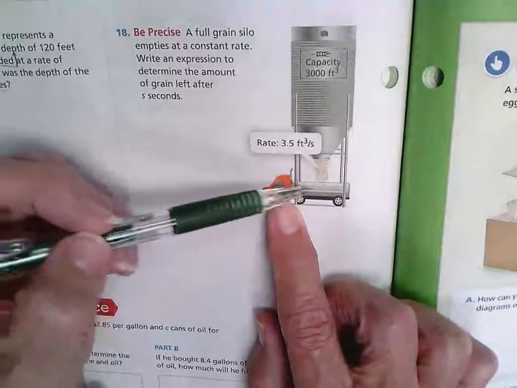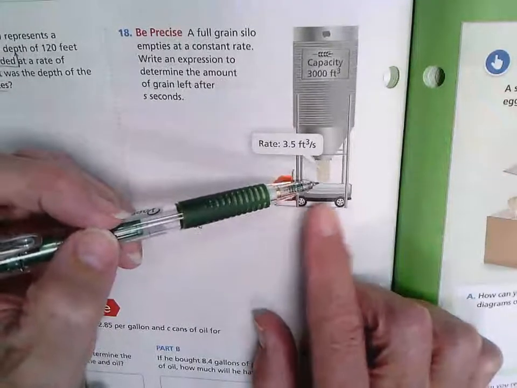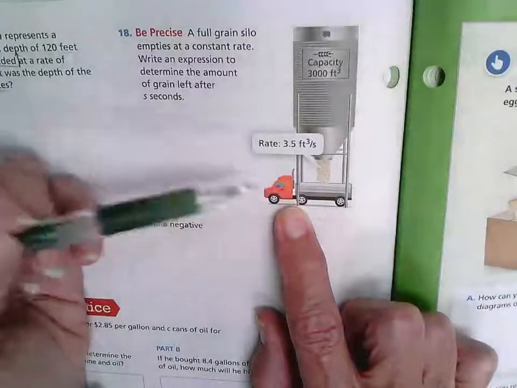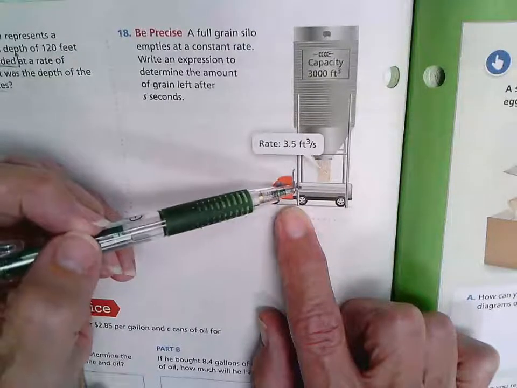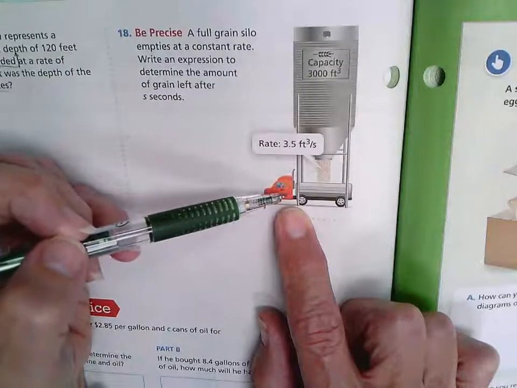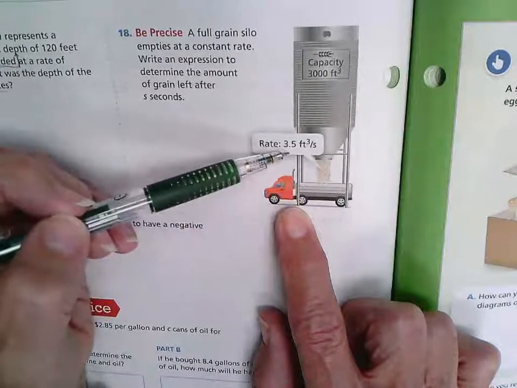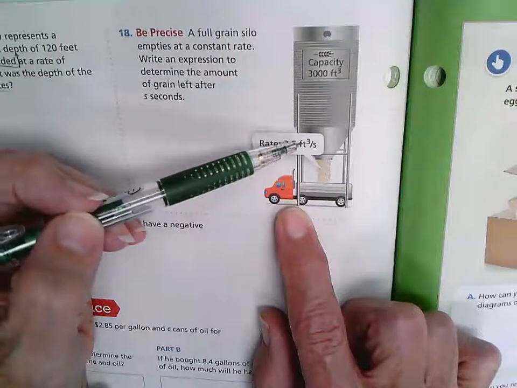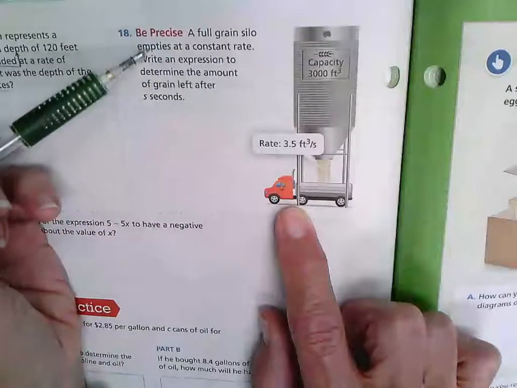And then these vehicles come along and pull up underneath them, and they fill them up, and then they take them maybe to a bakery or somewhere where they make them into breads and things like that. So they empty at a constant rate of 3 5/10 cubic feet per second.